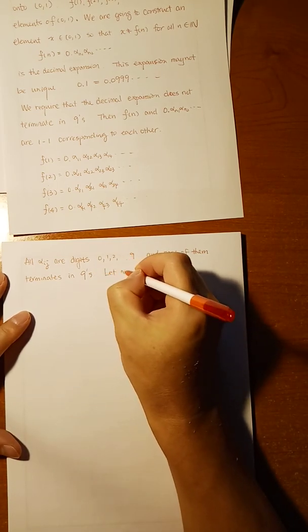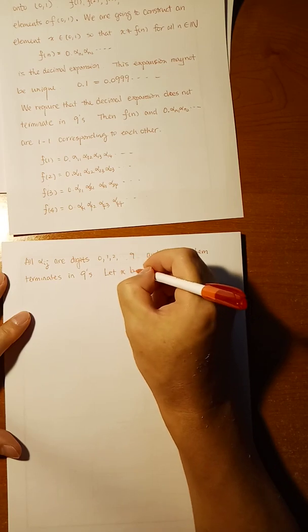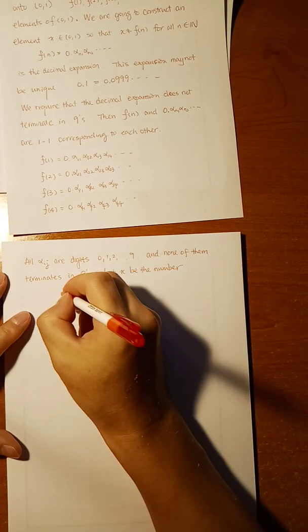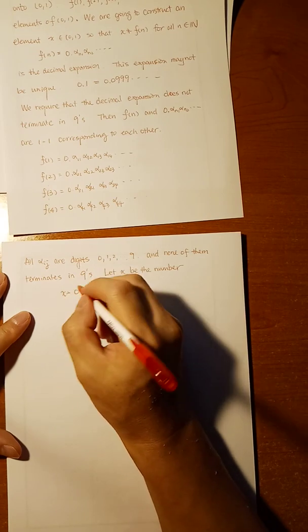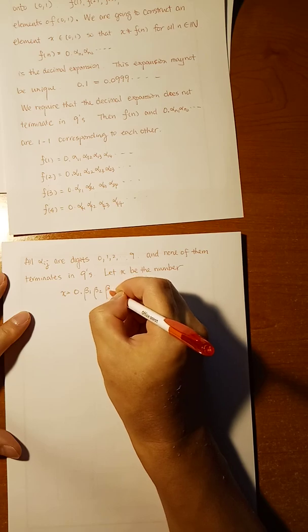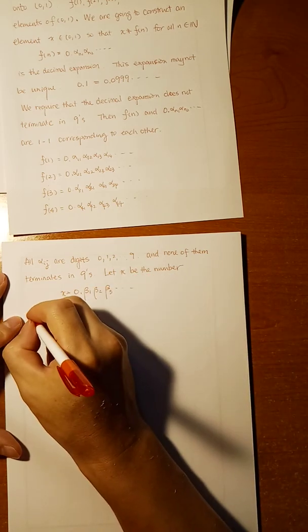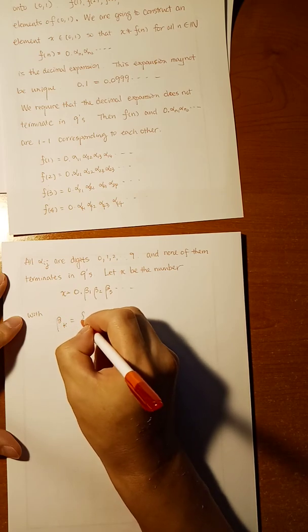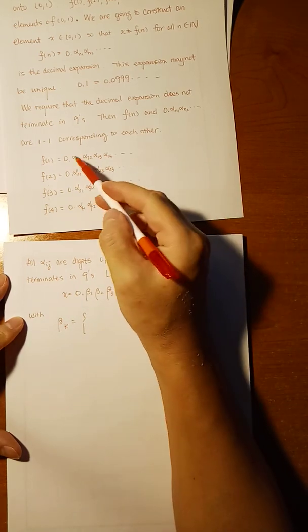So let x be the number 0.β1 β2 β3, and so on. What is β?